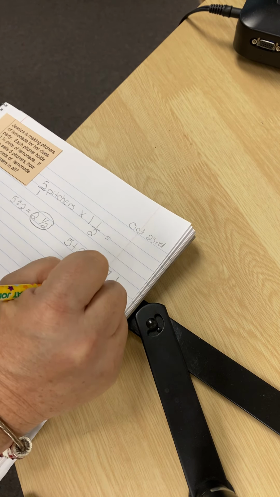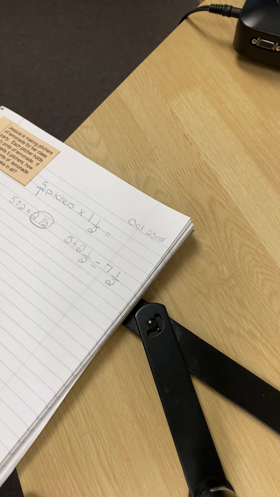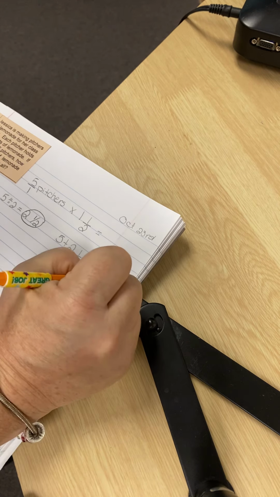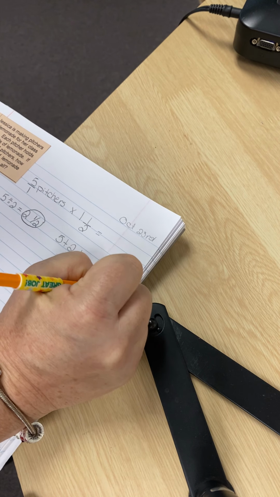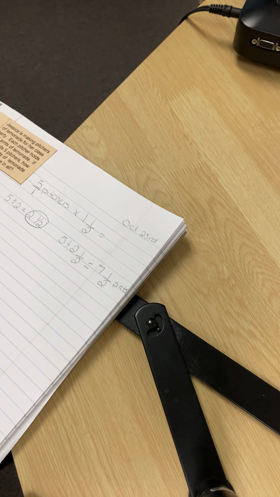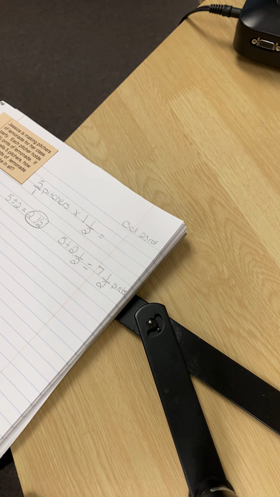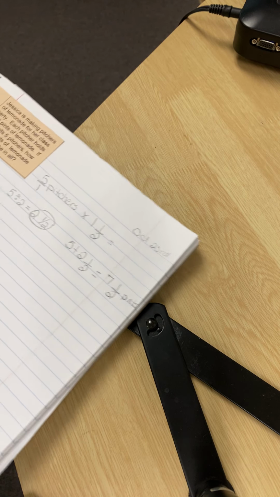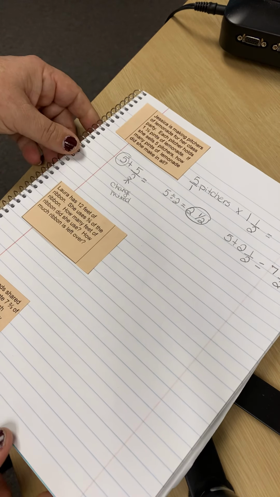And then I just bring my half over. So I made 7 1/2, and we're going to label this with pints. So 7 1/2 pints is what I made total. All right. Let's jump on the next one.